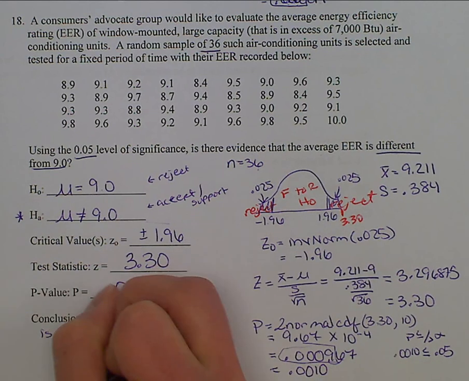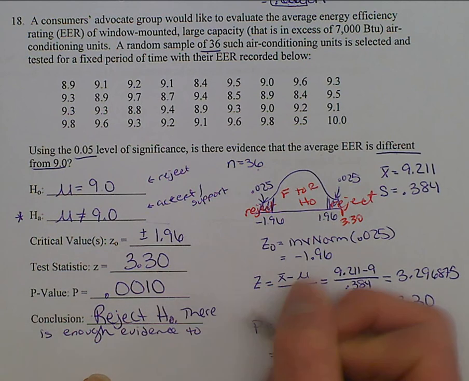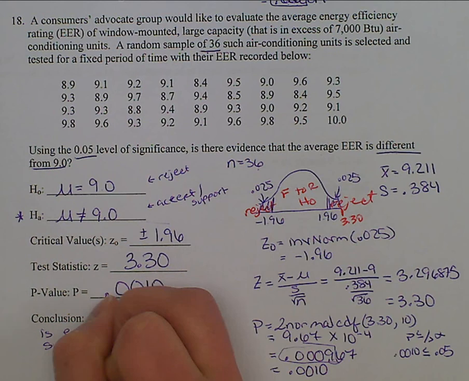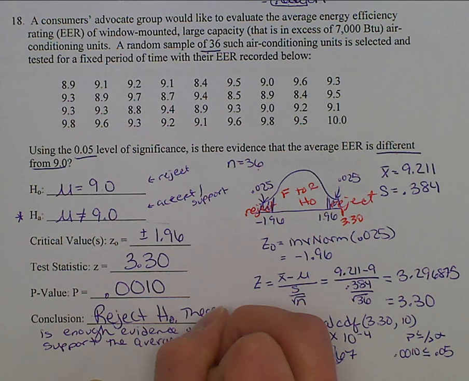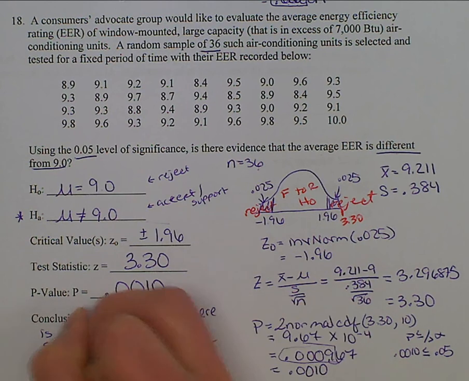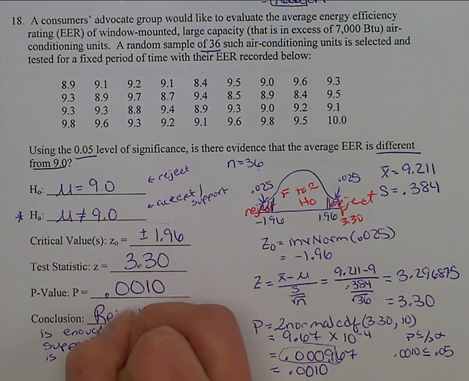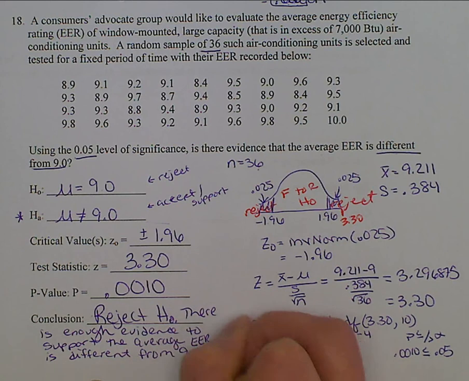So there is enough evidence to support that the average EER is different from 9.